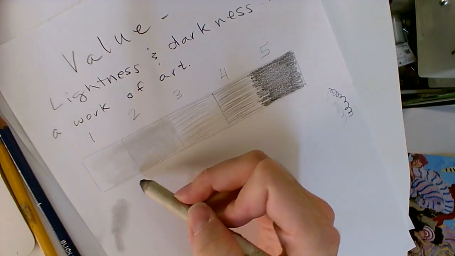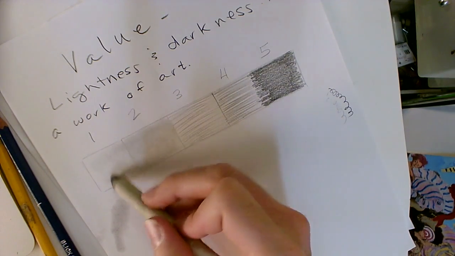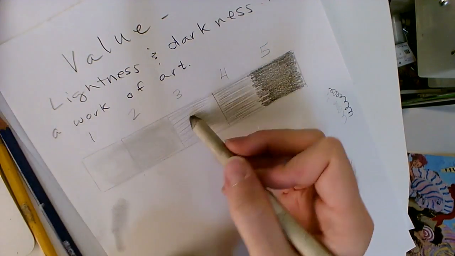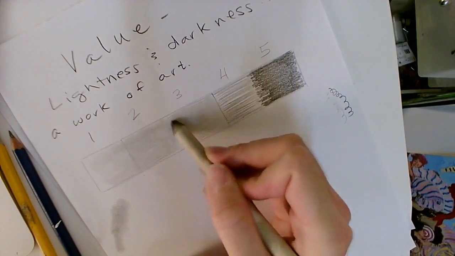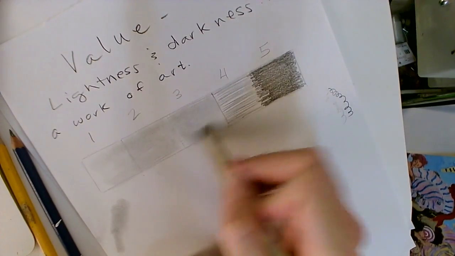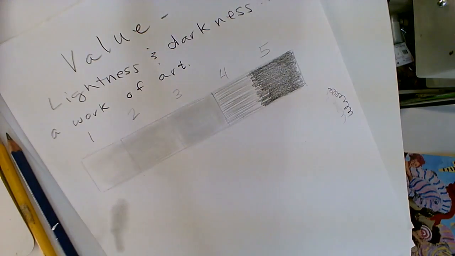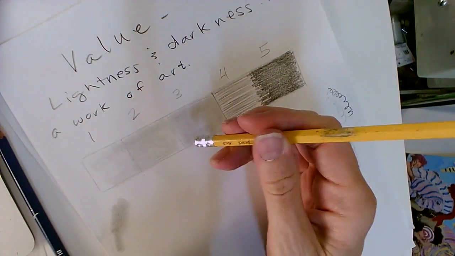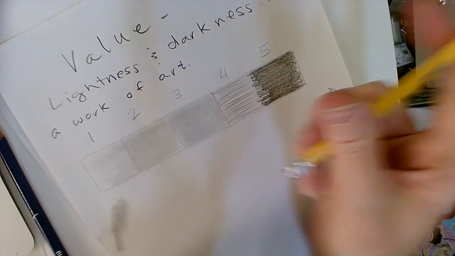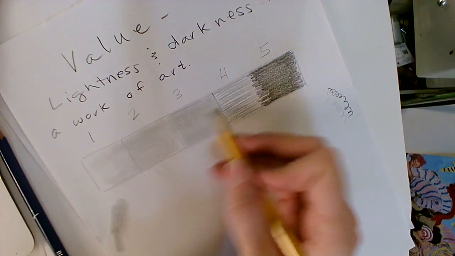Now, you want a different lightness in each number or each box. So right now I have a lighter value in the 1 than the 2. I'll move over to the 3. Now I want this 3 to be a little bit darker than my 2 and a little bit lighter than my 4. Right now, it looks pretty much the same as that 2. So, there's 2 resolutions. You can either darken up your 3, or you can use your eraser and lighten up your 2. I'm going to use my pencil and kind of add a little more pencil to that 3.